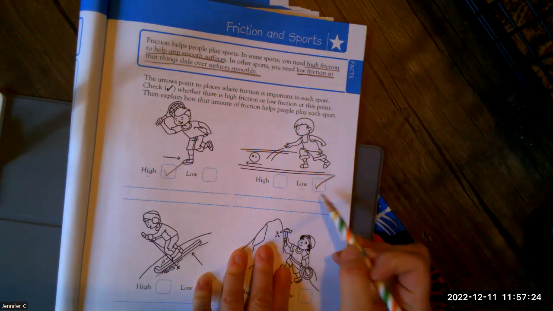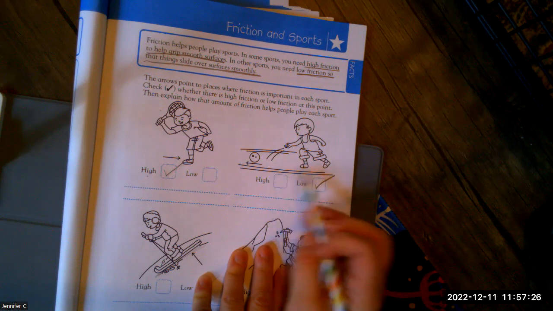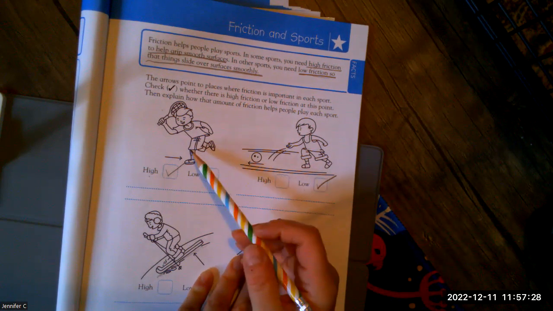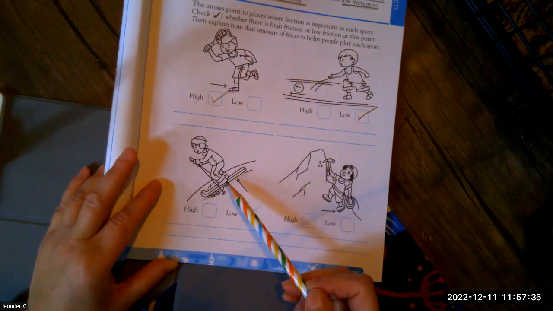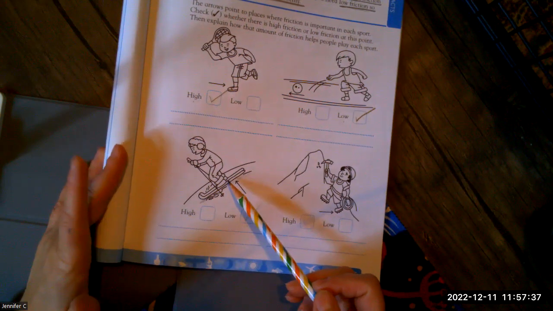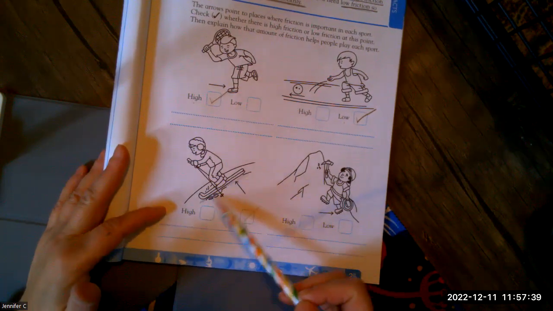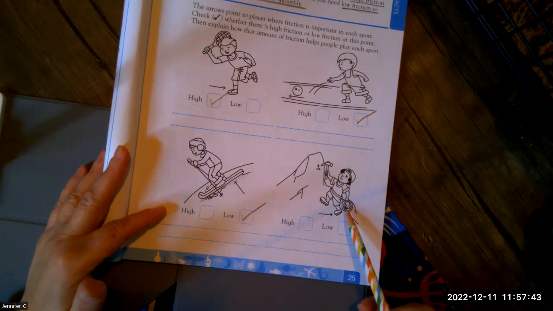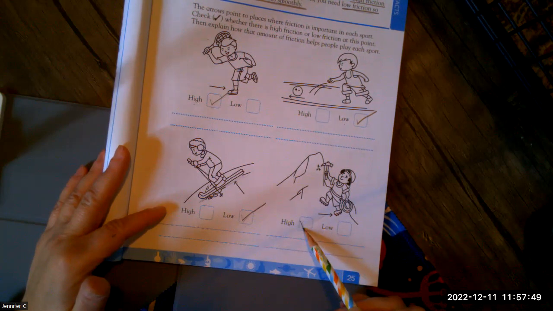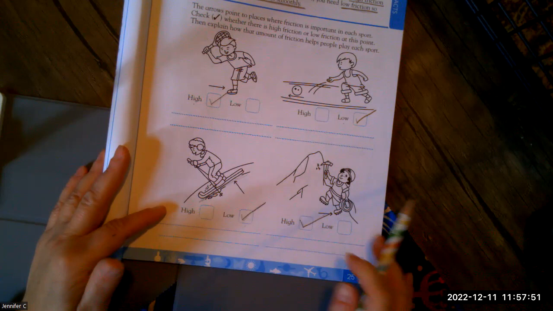So let's go over it again. With low friction, you want things to slide around. With high friction, you do not. What is happening here? What is she doing? She is skiing. That's right. So she wants to slide. So that would be low. What about this young man? He is rock climbing, right? He does not want to slide. Not at all. So high friction. Good job.